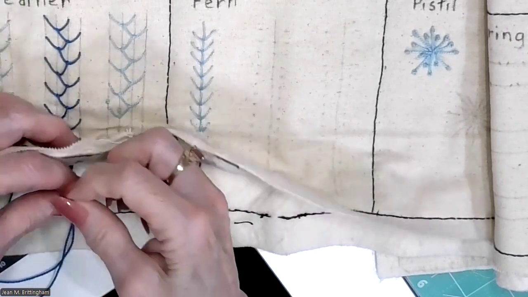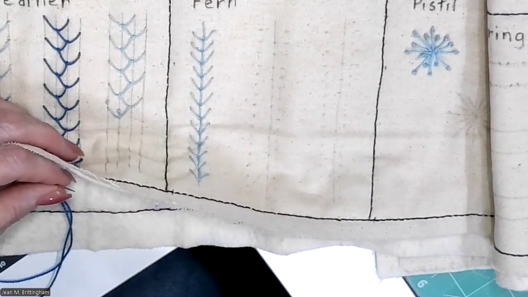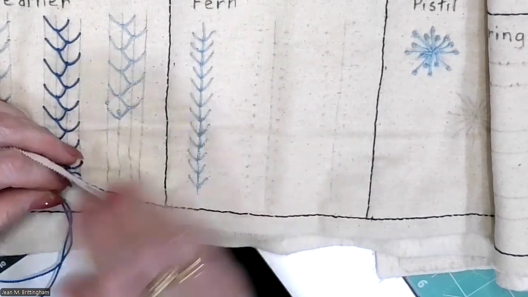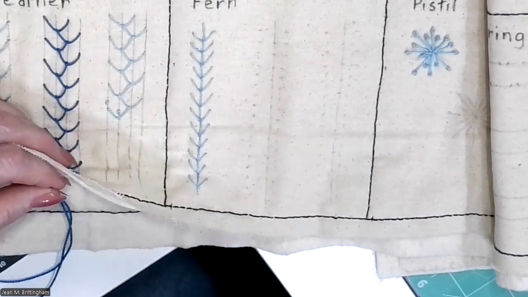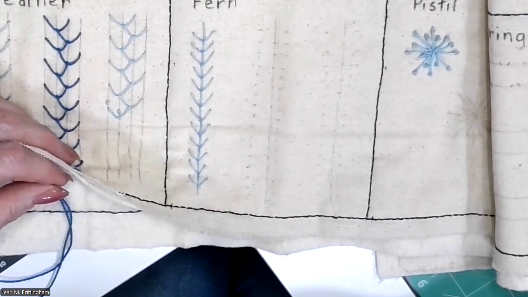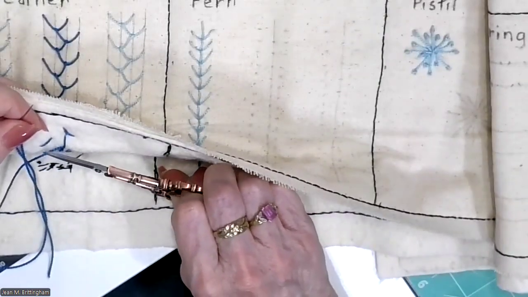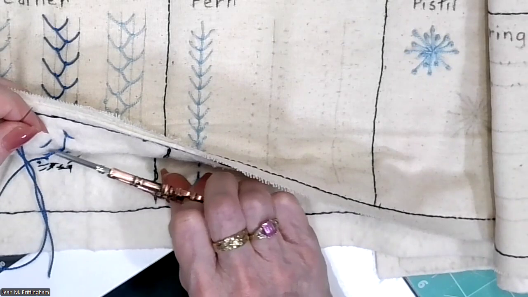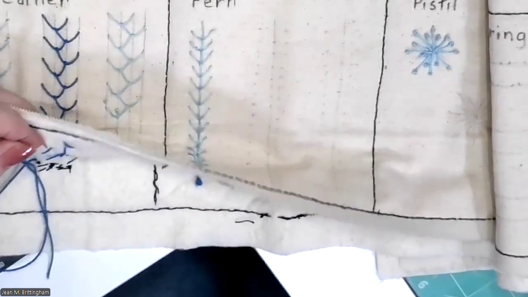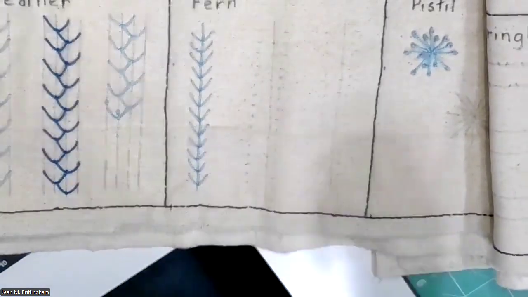If you need to mark the registration marks, you can always use one of the disappearing ink pens or pencils, until you get used to being able to kind of just freehand that.